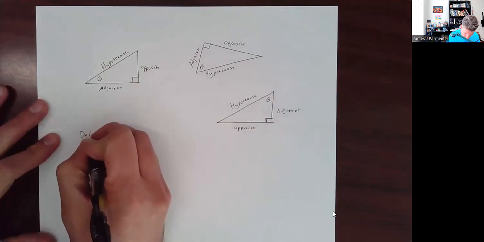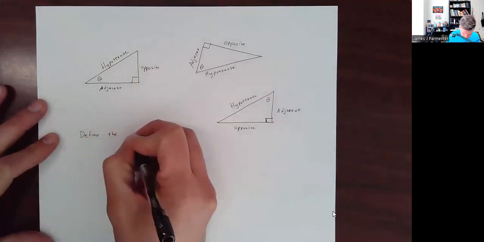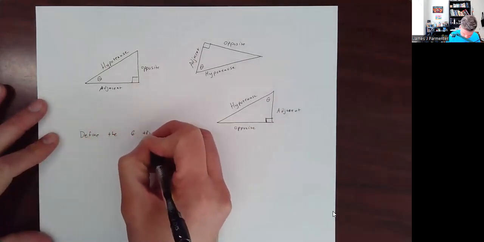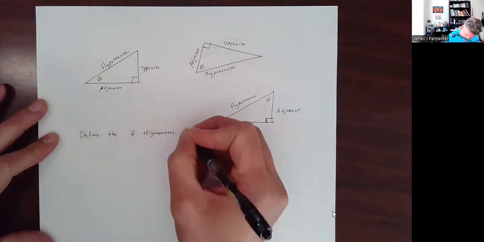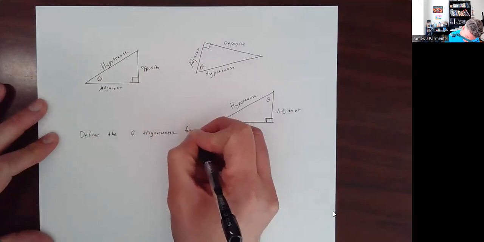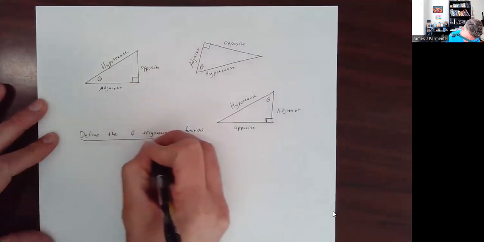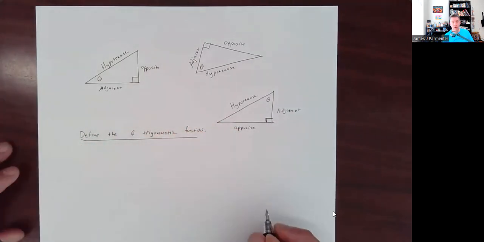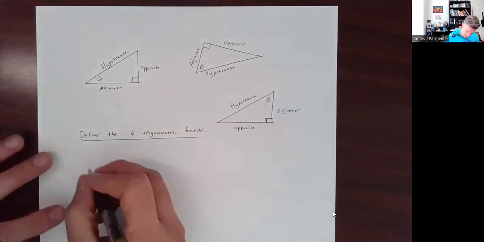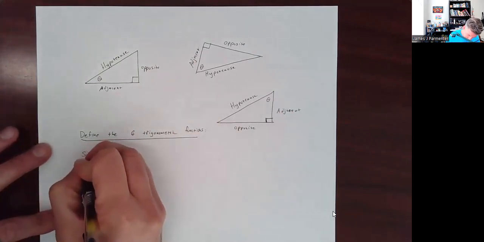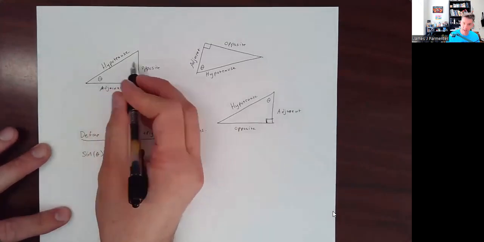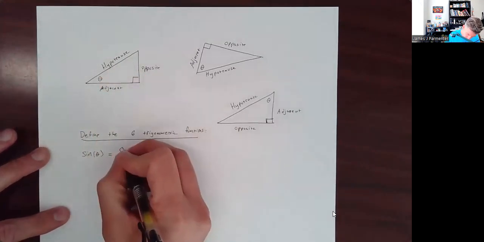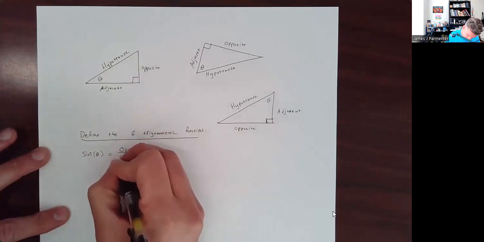Cool. So now we're going to define the six trigonometric functions. We'll start with sine. So sine of theta is equal to the opposite side divided by the hypotenuse. So this is opposite over hypotenuse.